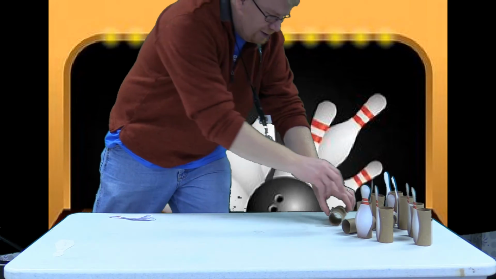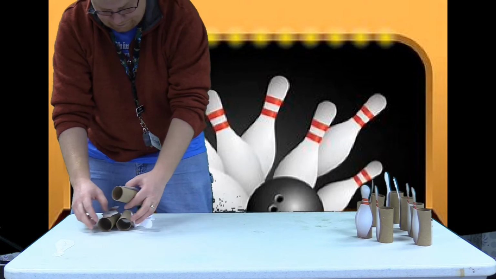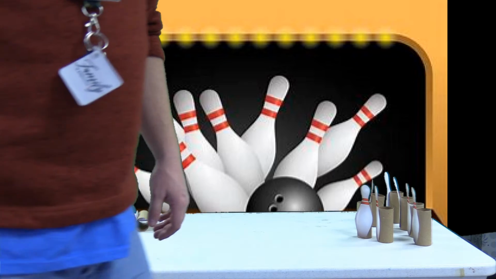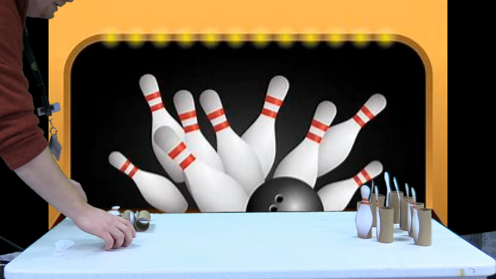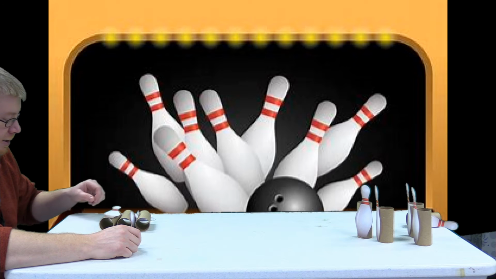And then you're going to move the pins that you knocked down out of the way because you get 2 balls. And you're going to roll another ball. We're going to roll another ball and see how many pins you knock down this time. 3 more.